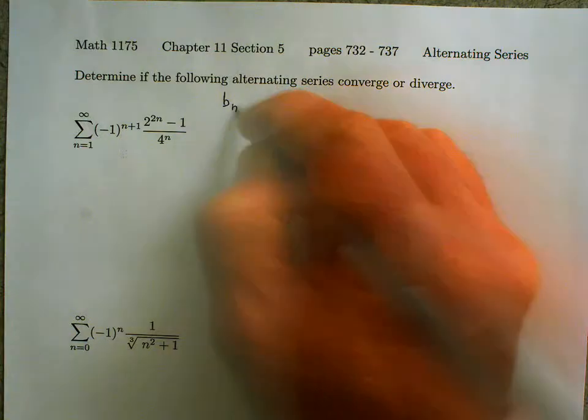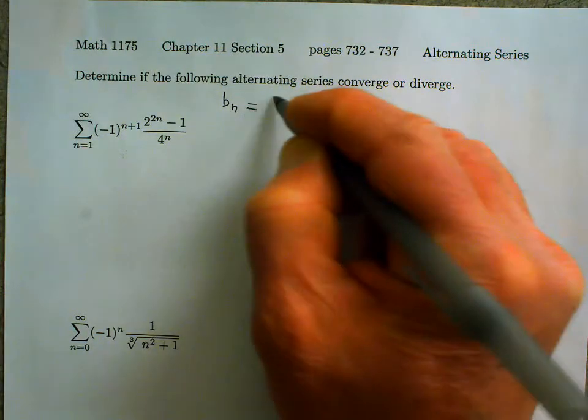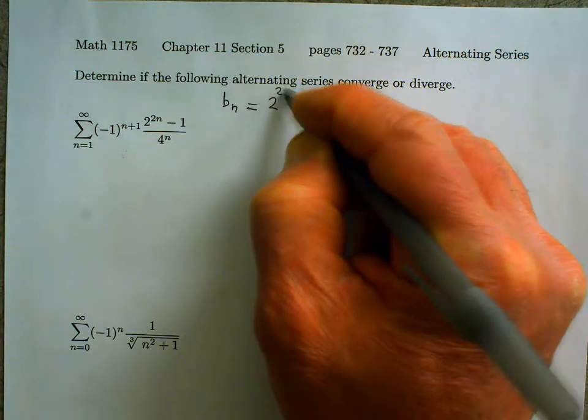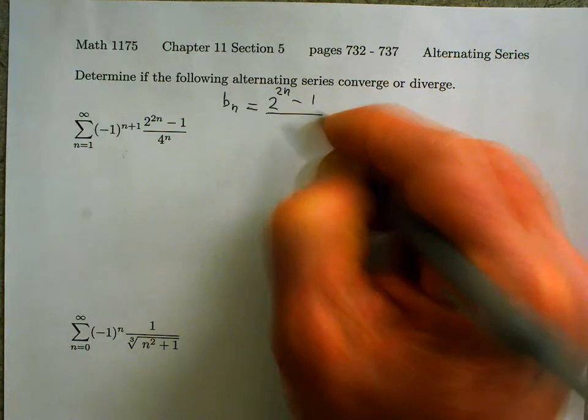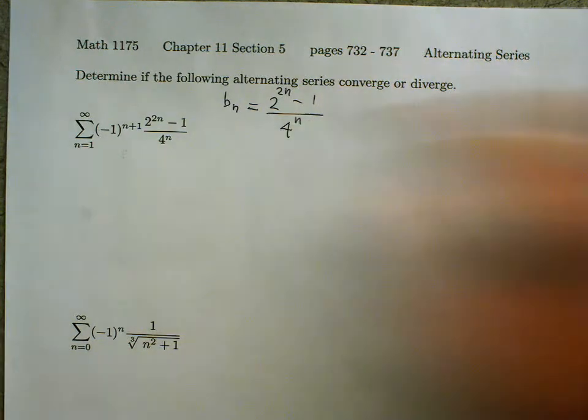Okay, so the b sub n sequence is 2 to the 2n minus 1 over 4 to the n.